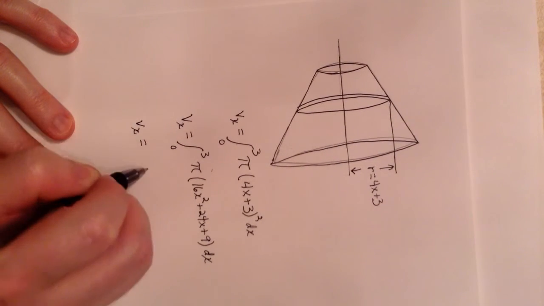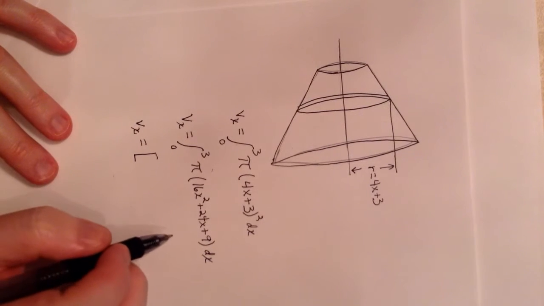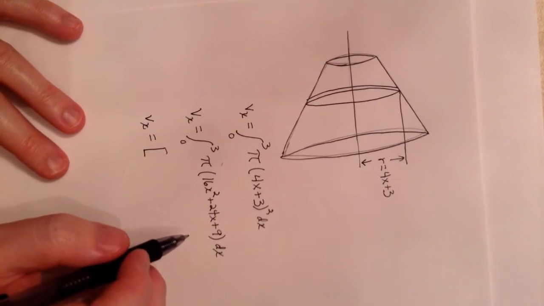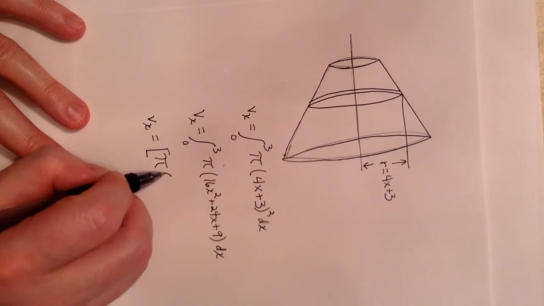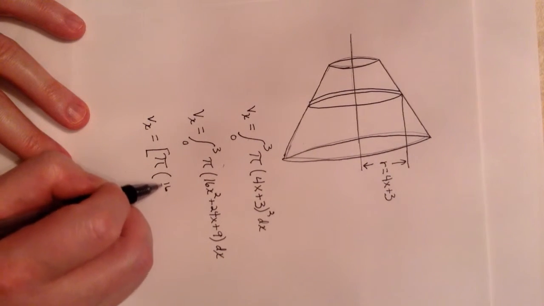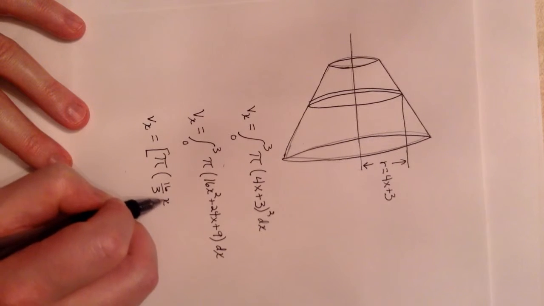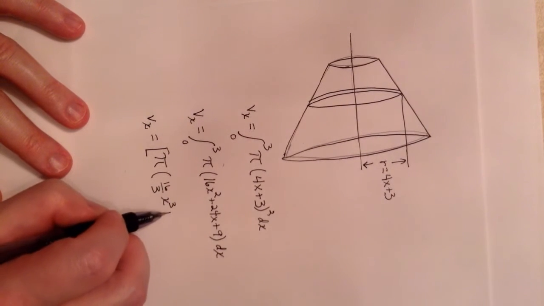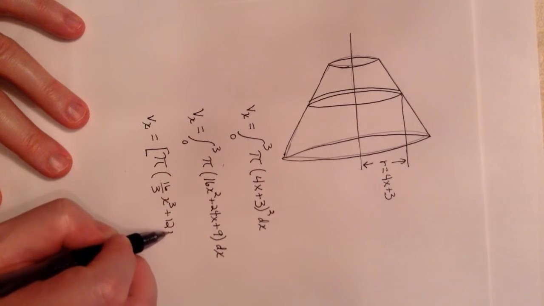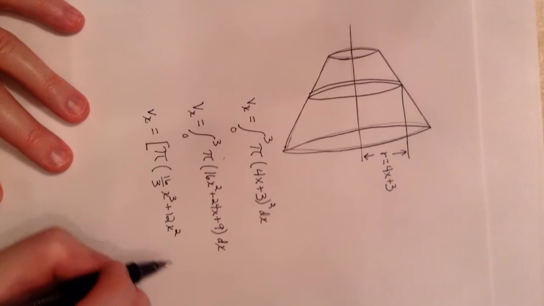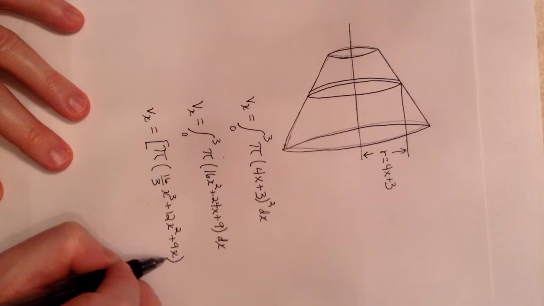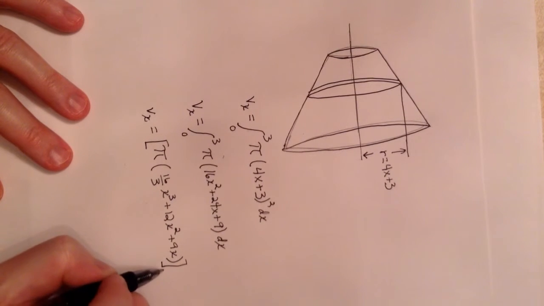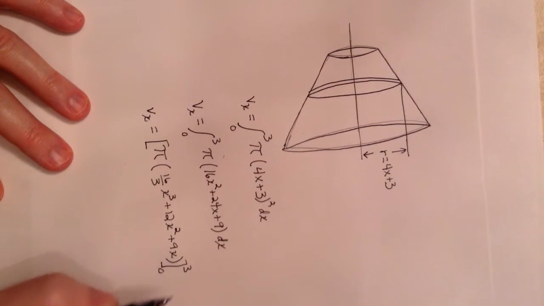And you can just go ahead and take the antiderivative of this trinomial expression. So we have pi times the quantity of 16 thirds x cubed plus 12x squared plus 9x, as x goes from 0 to 3.